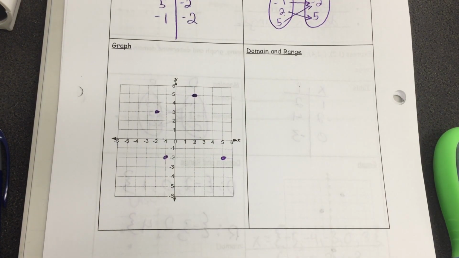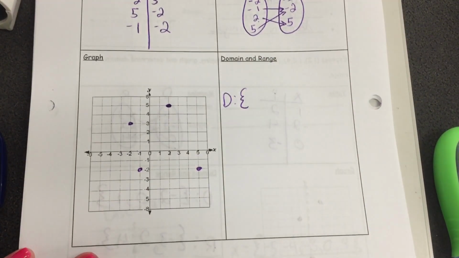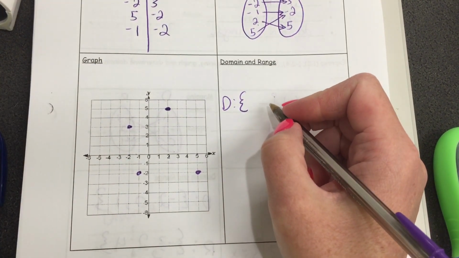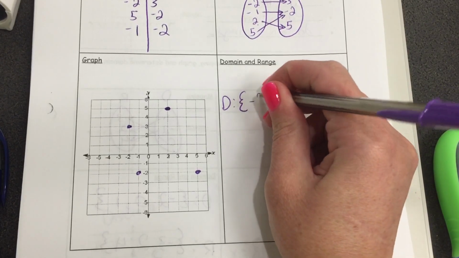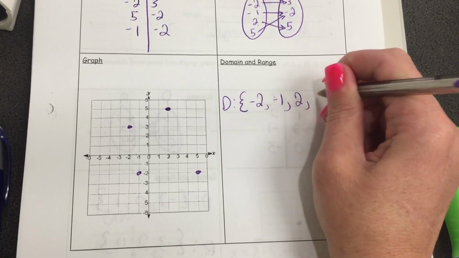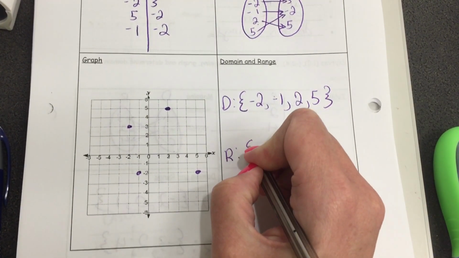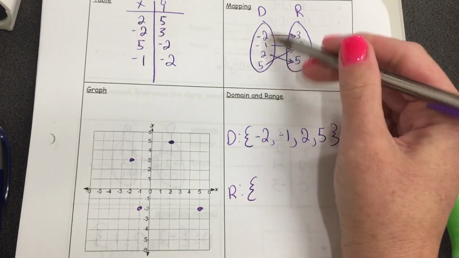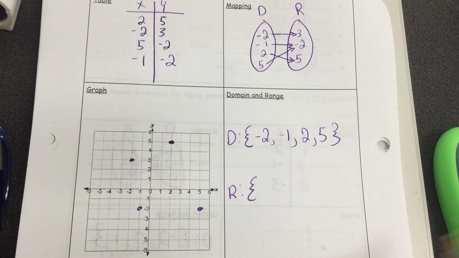All right, so let's state the domain and the range. So the domain, you just list out the X values, okay? But remember, you have to go from the low end to the high end. And so we have -2, -1, 2, and 5. Now the range. Okay, and I like looking at my mapping here just so I can list them out in order.